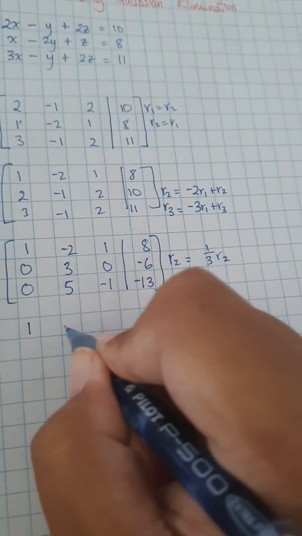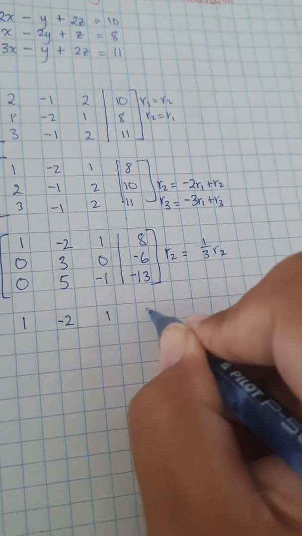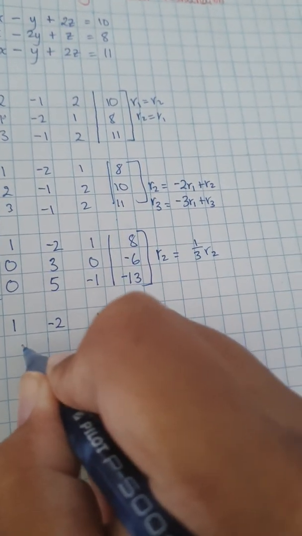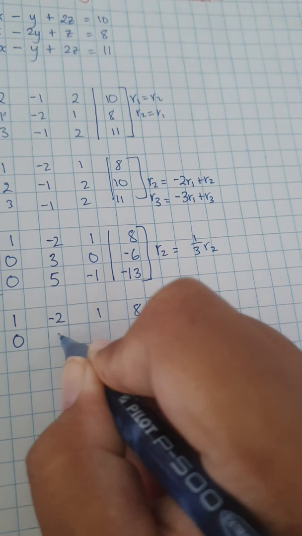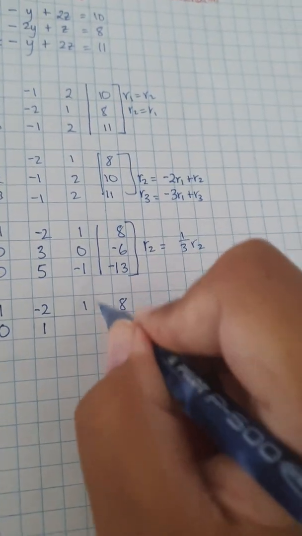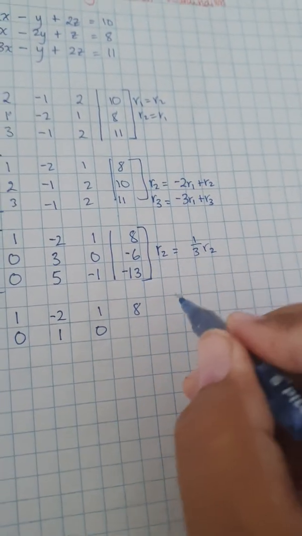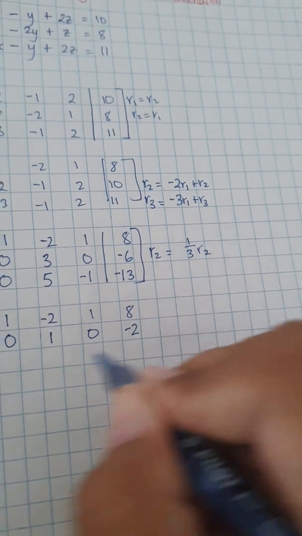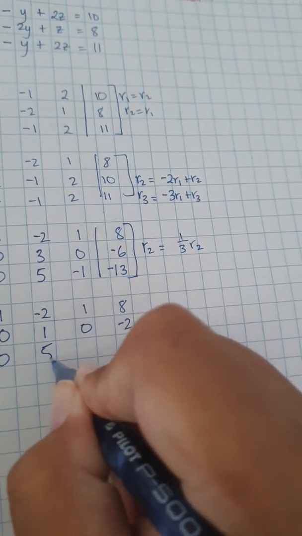Row 1 stays the same. Then divide row 2: 0 divided by 3, that's 0. 3 divided by 3, that's 1. 0 divided by 3 is 0. Negative 6 divided by 3, that's negative 2.